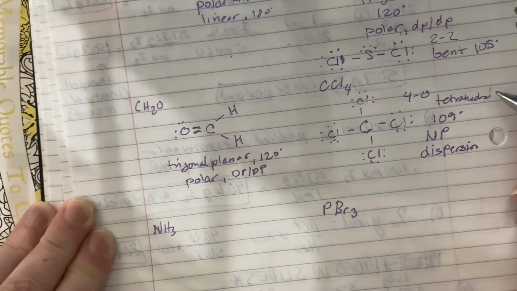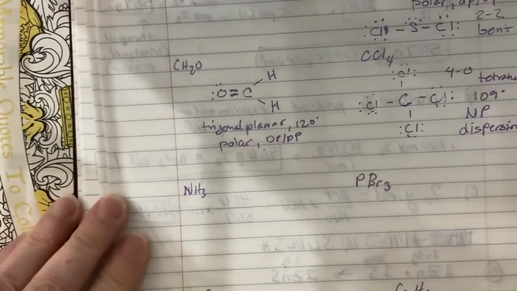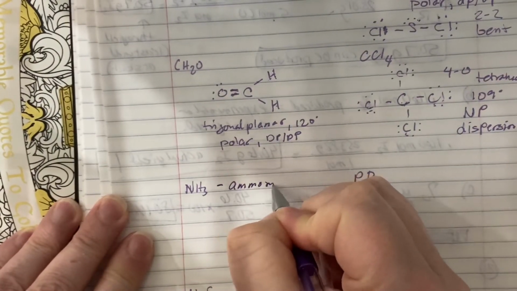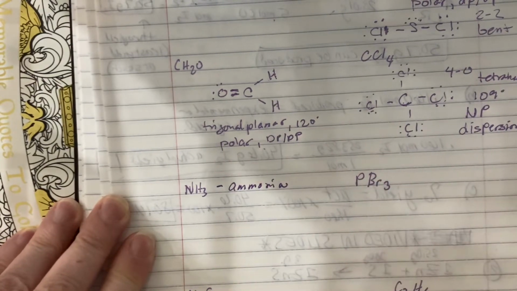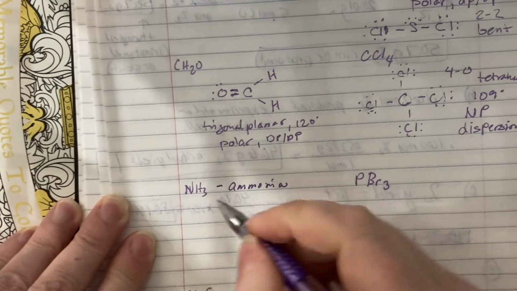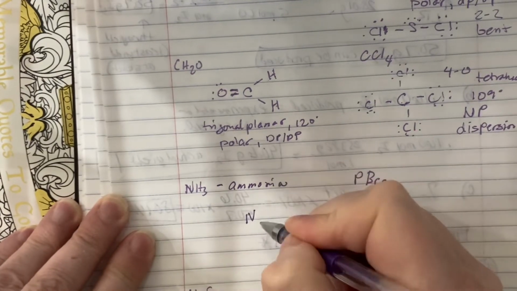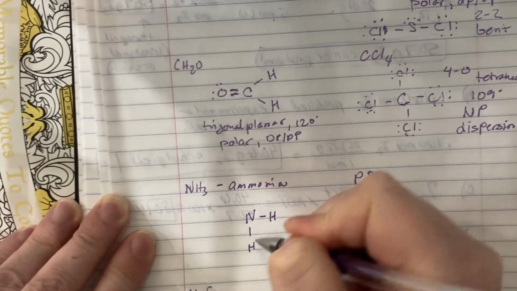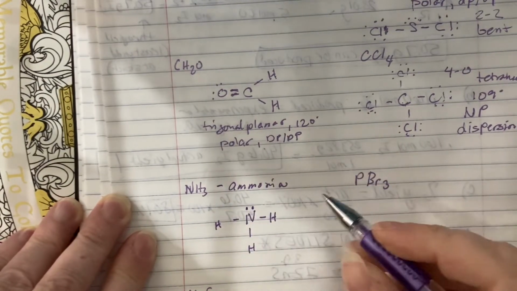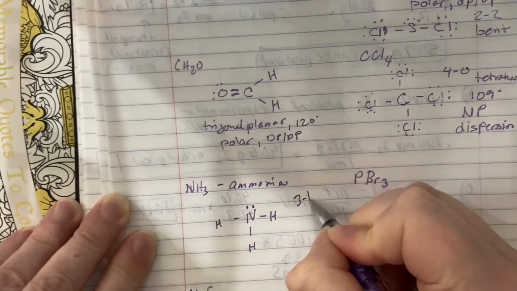Okay, what else did I have to show? VSEPR, angle, polarity, IMF. All right, we are good. Ammonia, make sure you remember that this is ammonia, okay, not ammonium. Ammonium is pandemonium and it has more H's. Okay, so nitrogen's in the center because it has the most gaps, and hydrogen can only do a single bond. Nitrogen has 5 valence electrons, so I have that lone pair there.